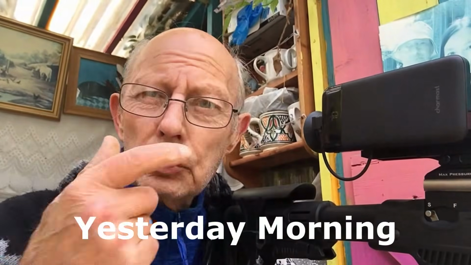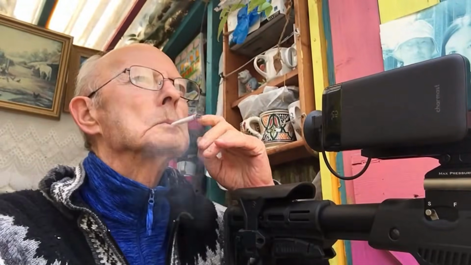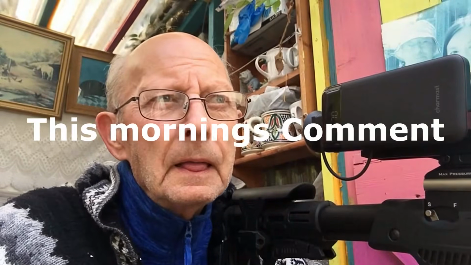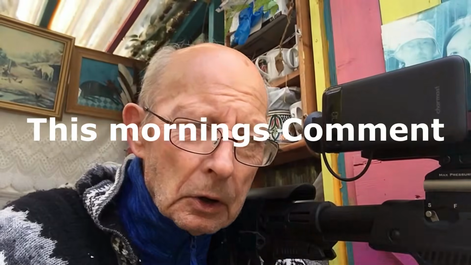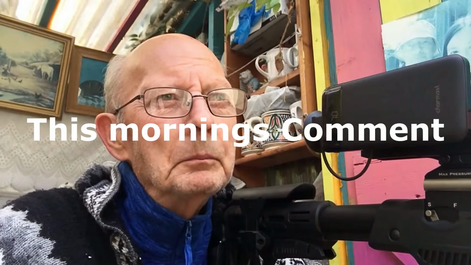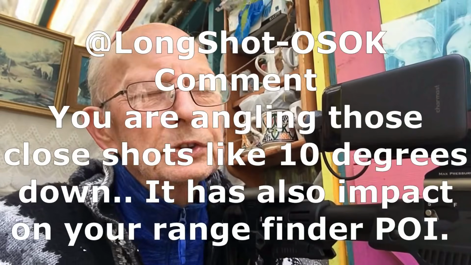I've just come back out with the MPO3. Going to try the ballistics on this. I just had a comment when I shot the Krail K this morning about the angle. The comment says I'm around about 10 degrees down on the short target, so it's going to affect the ballistics. Well, I can't see that personally.